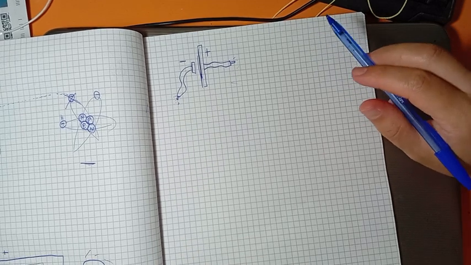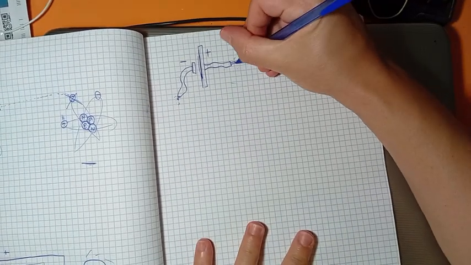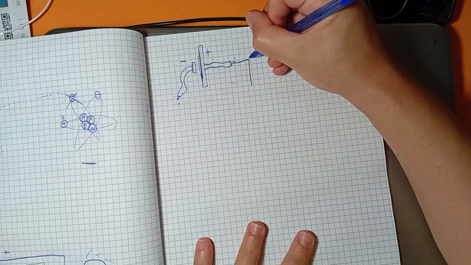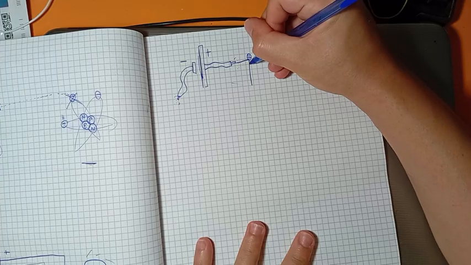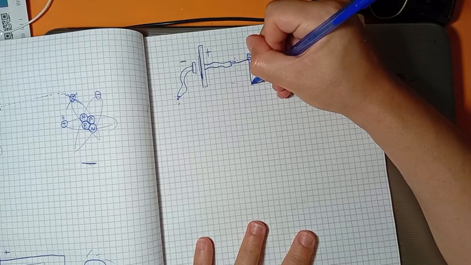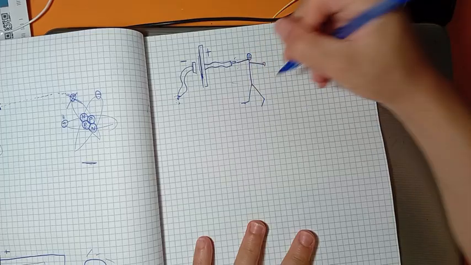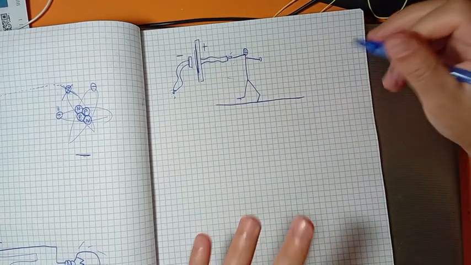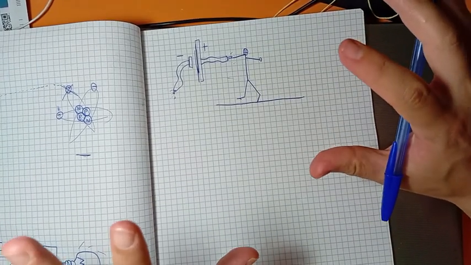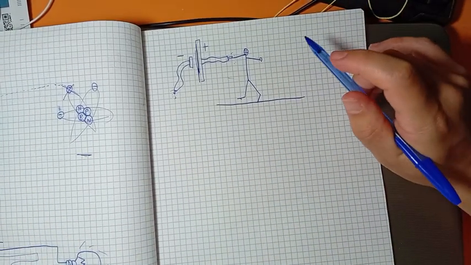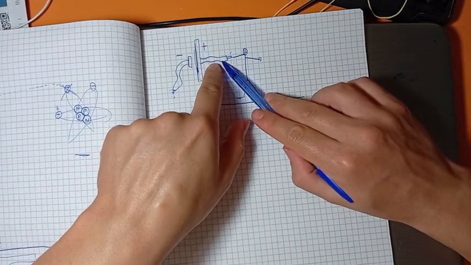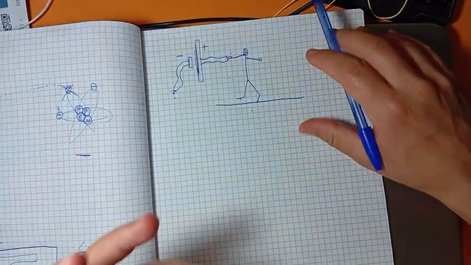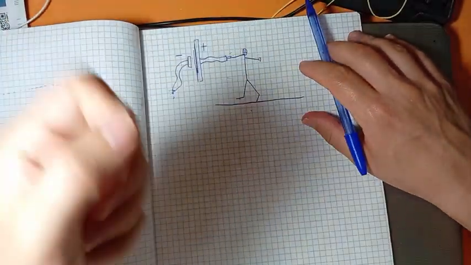So what happens if, as an example, a person touches the positive cable? If a person touches this positive cable, okay, this is a weird person as always. If this person touches the positive cable, and there is the ground here, there will be a flow of electricity. Okay, we are used to thinking that electricity will flow from here to here, to the ground, through this person, and this person will unfortunately take current, okay?